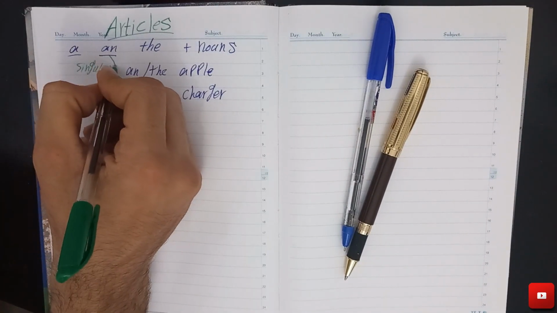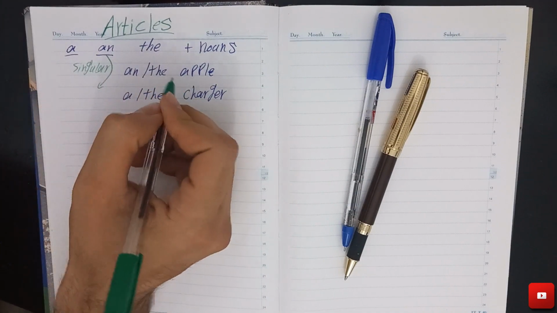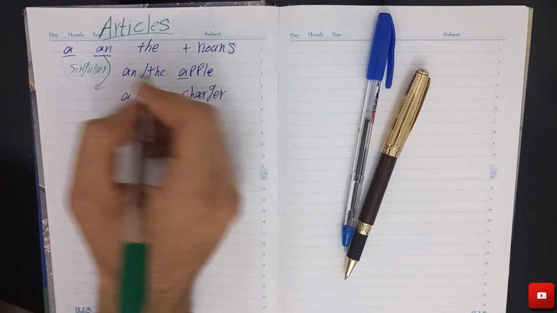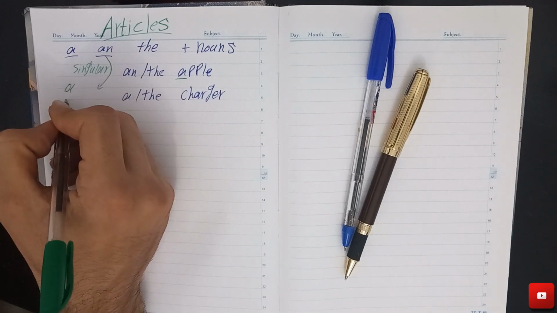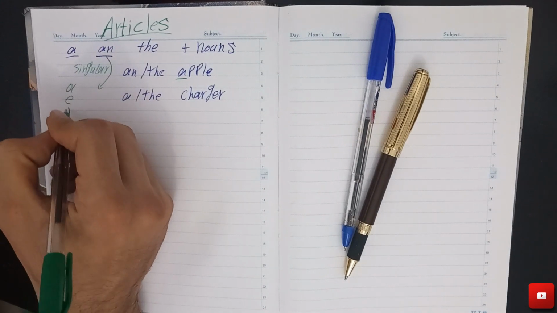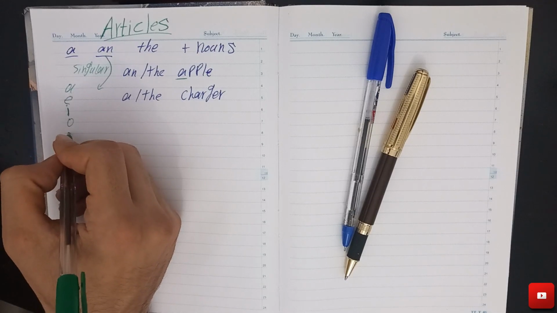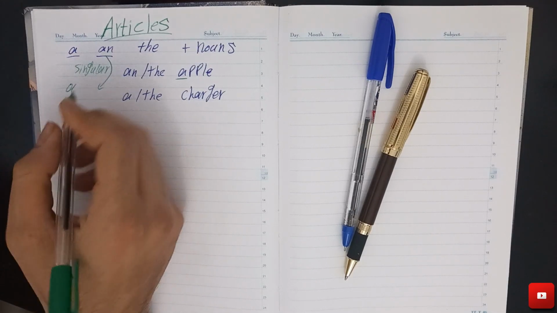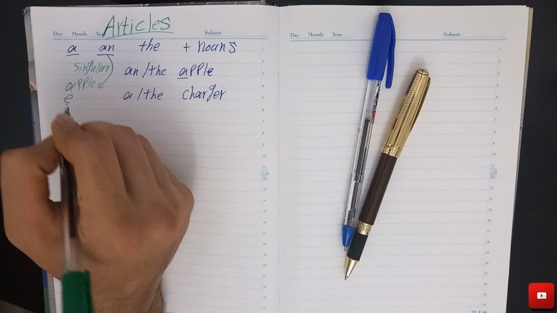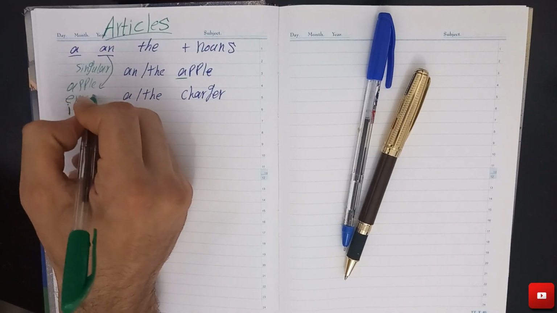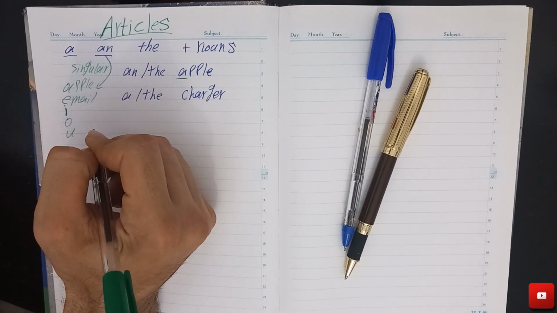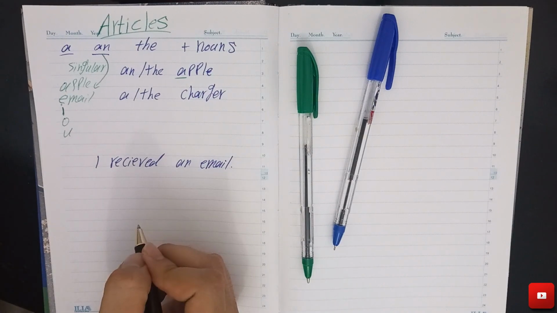We use an for nouns that start with A, E, I, O, and U. For example, an apple, an email. I received an email.